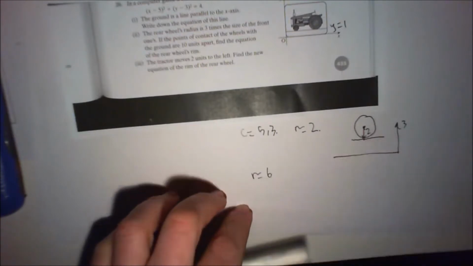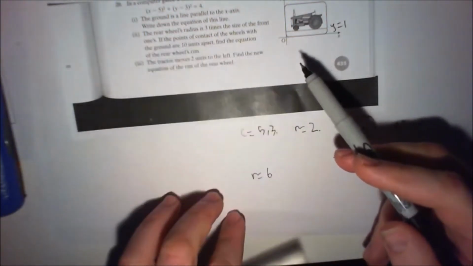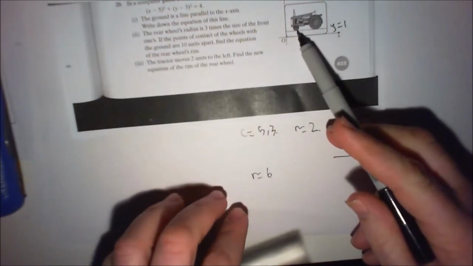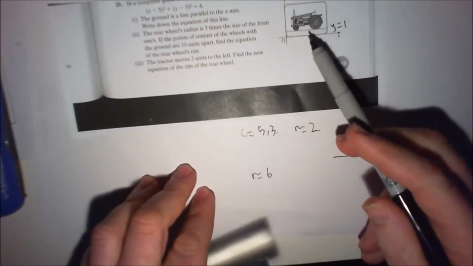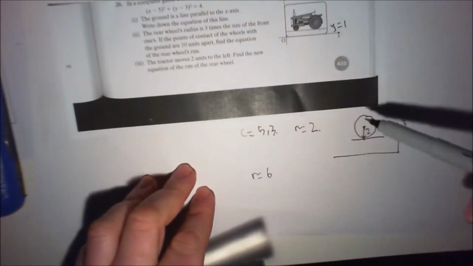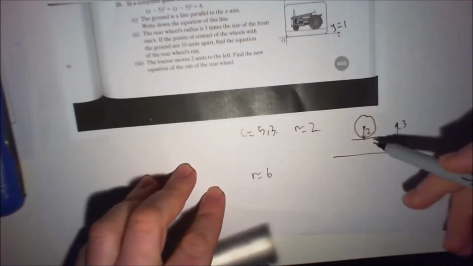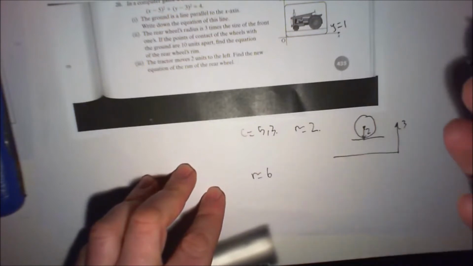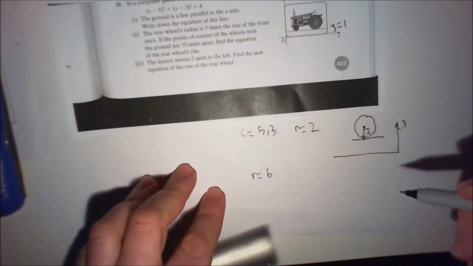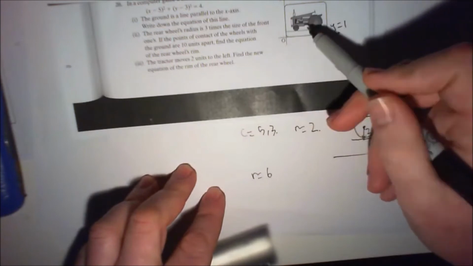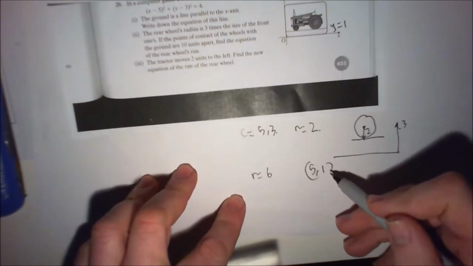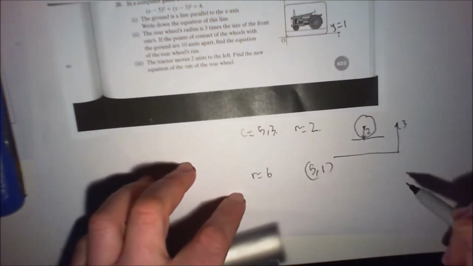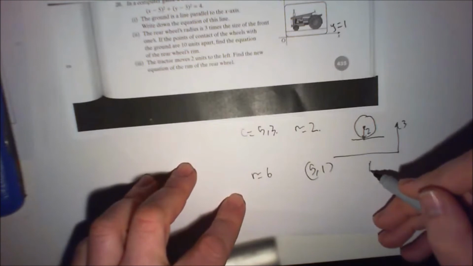Now, if the points of contact are 10 apart, well, what's the point of contact? We need to figure out the points of contact that are 10 apart. So what's the point of contact of this one? This circle is going to have a point of contact of 5, 1. It's as simple as that. It's 1 up and 5 across. So 5, 1, and it's 10 units apart. Well, 10 units apart from 5, 1 is 15.